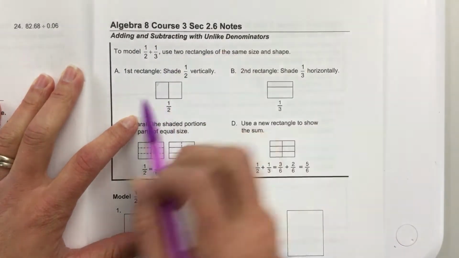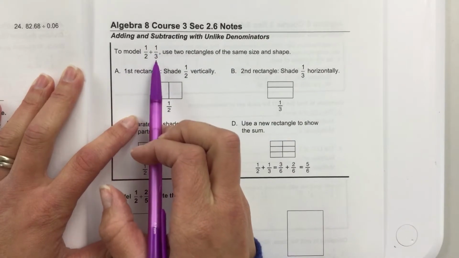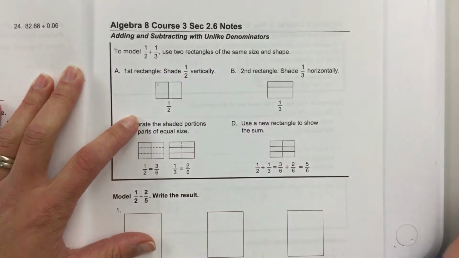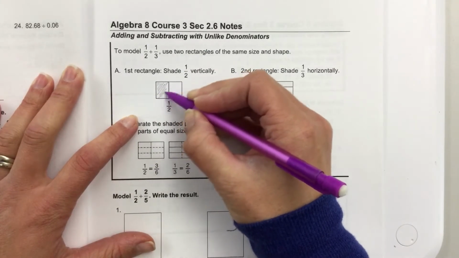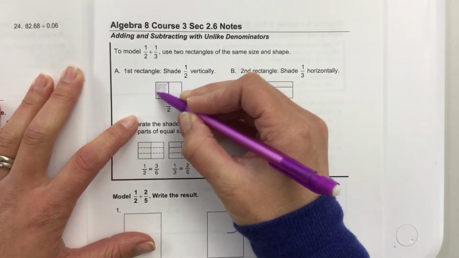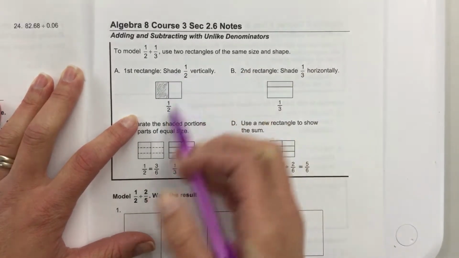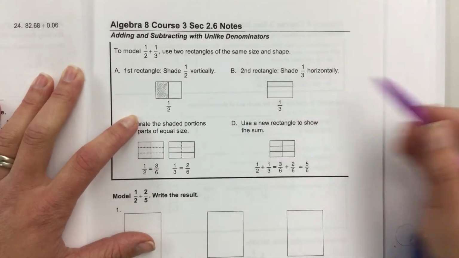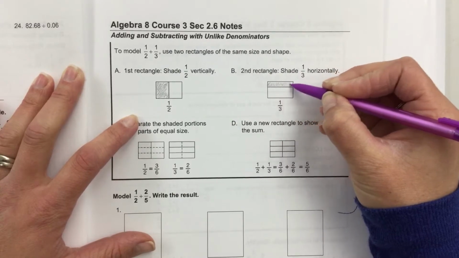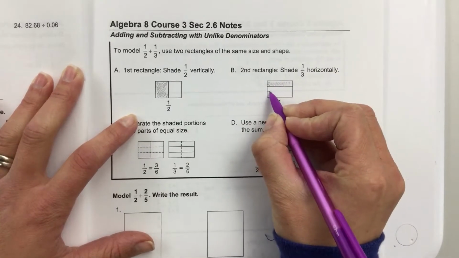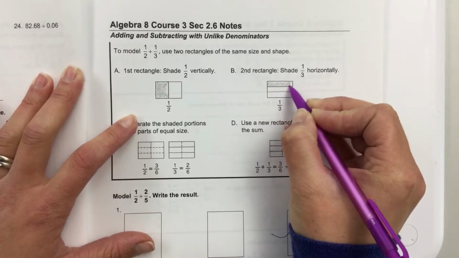It says, to model 1/2 plus 1/3, use two rectangles of the same size and shape. So these are the same size. This one's cut into halves, and we shaded half of it vertically. Then we have the second rectangle, and we're going to cut it into thirds. The other line would be right here, and we're shading a third of it.